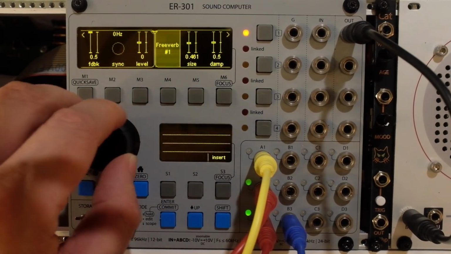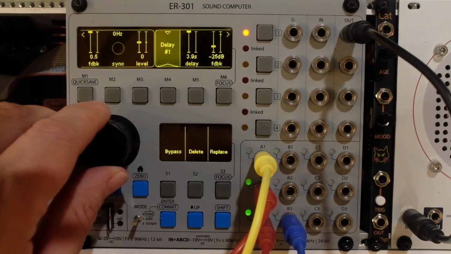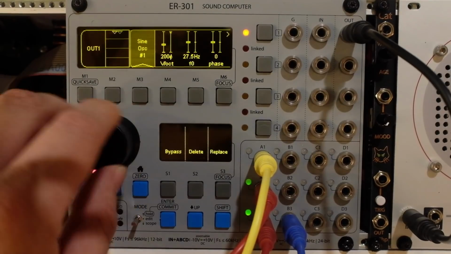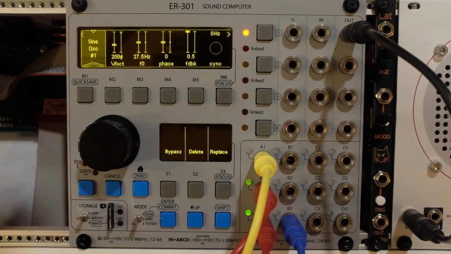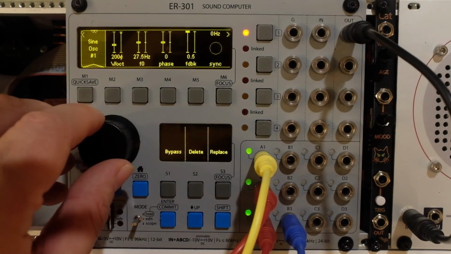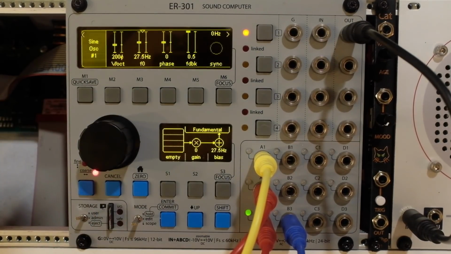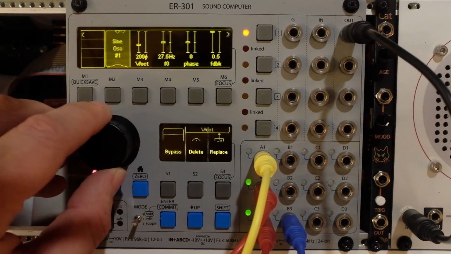Another interesting thing that's happened recently, and I think this is more in the spirit of custom controls, is that you can actually create new controls on an existing unit. So let's say I have this sine wave patch, and I'm just going to set up something here.